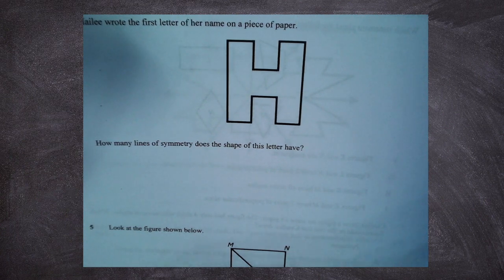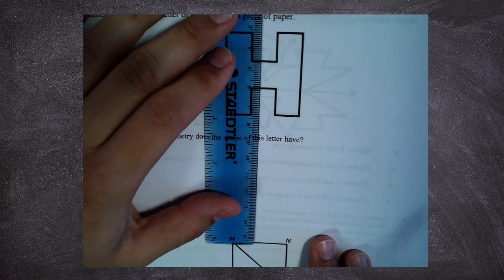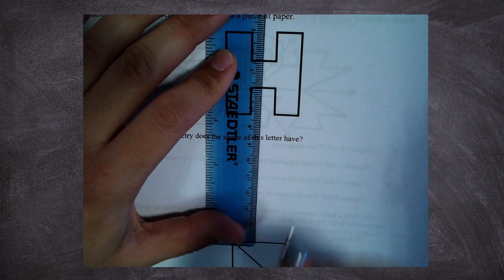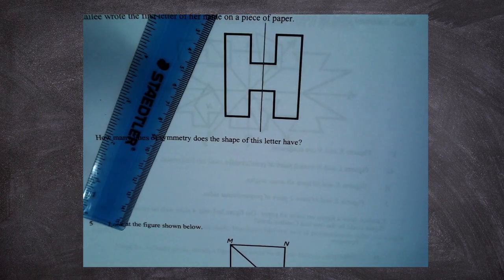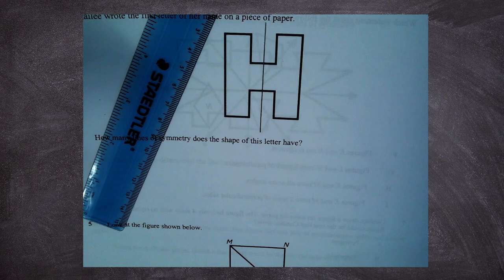Looking at this letter, I can definitely see that there's at least one line of symmetry. There's one line of symmetry vertically. If I use that line and I fold that letter or I cut that letter, I would end up with two equal parts.